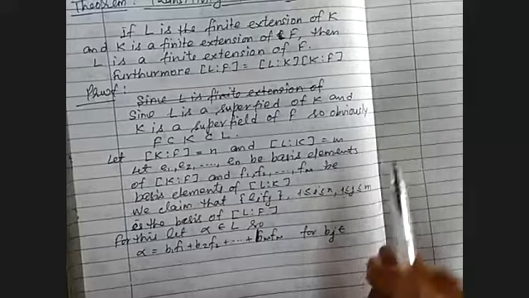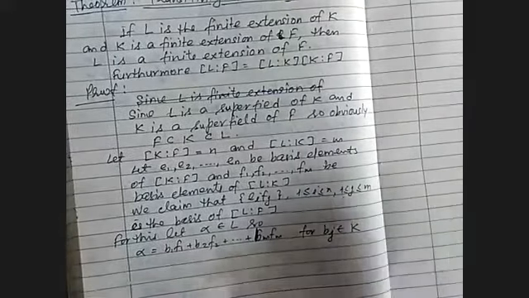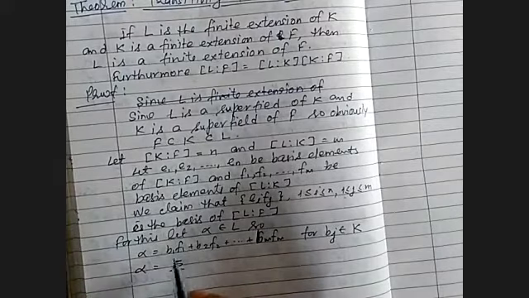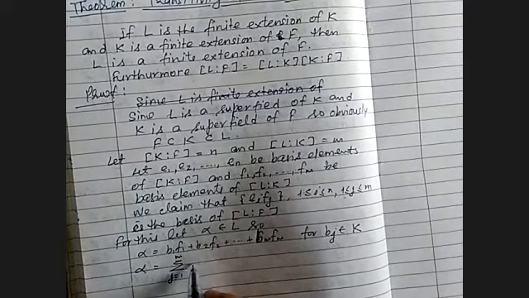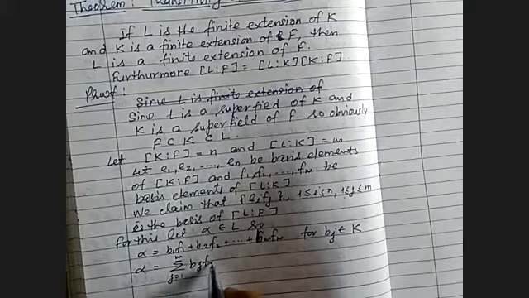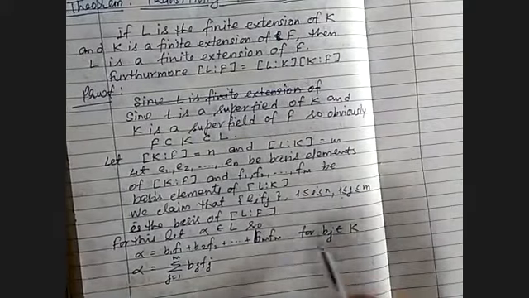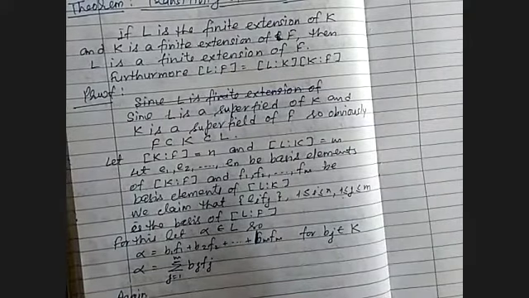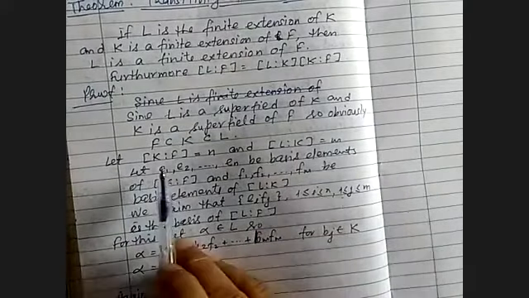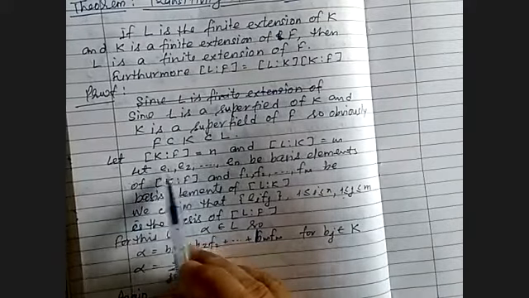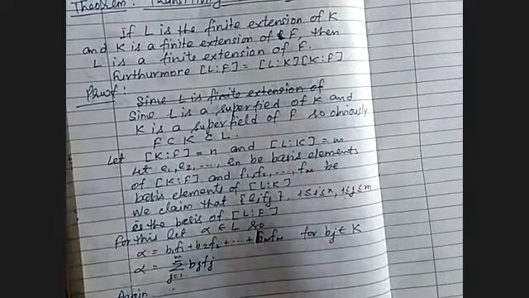The coefficients are taken from Lk, therefore they are elements of K. In short, you can write alpha as the sum over j from 1 to m of Bj Fj. Now again, Bj is an element of K, and Kf has n basis elements, so Bj can be written as a linear combination of these vectors.